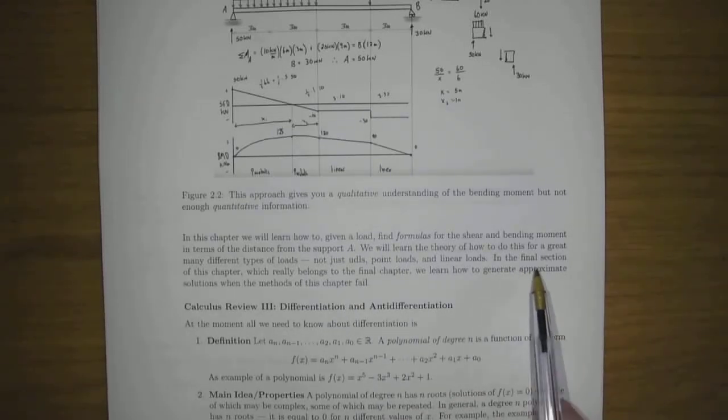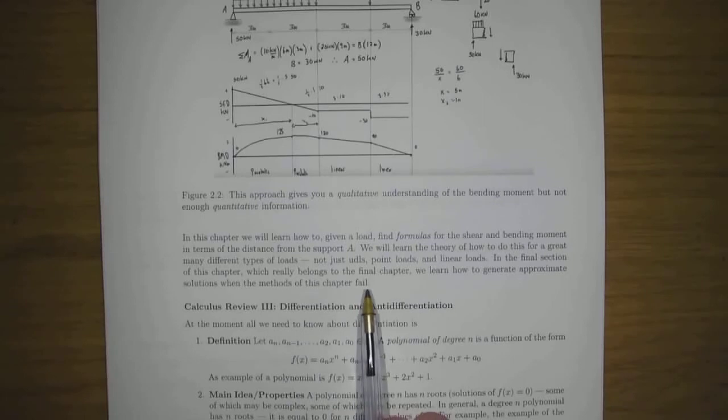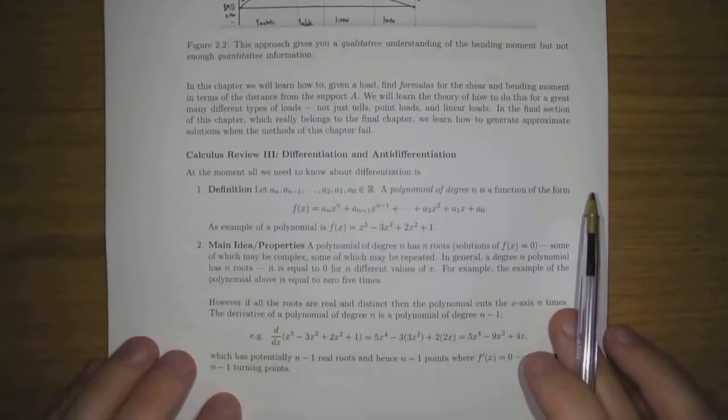And in the final section, which really belongs to the final chapter and might be examined in the fourth assessment, if there's a fourth assessment, we learn how to generate approximations when the methods of this chapter fail. Okay, so that's your basic motivation.